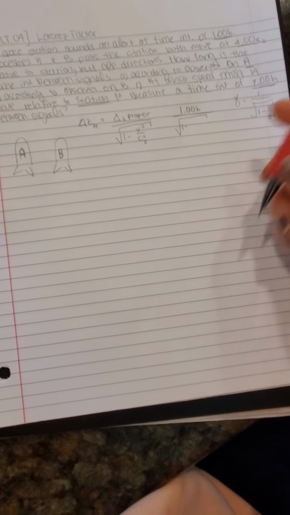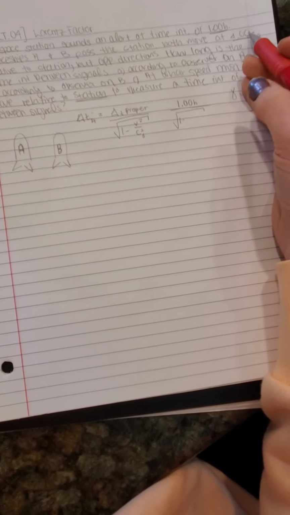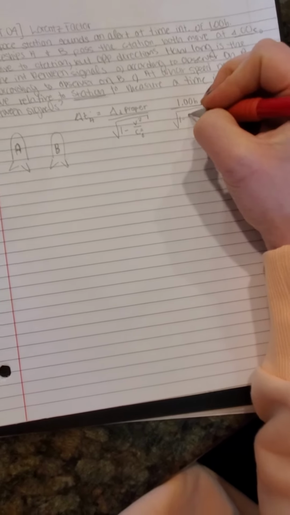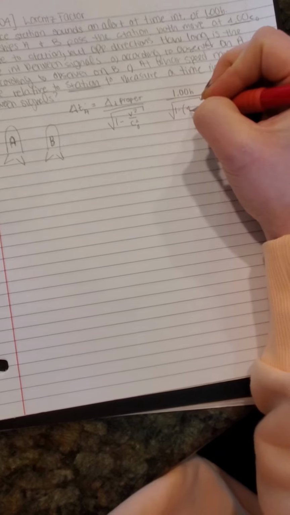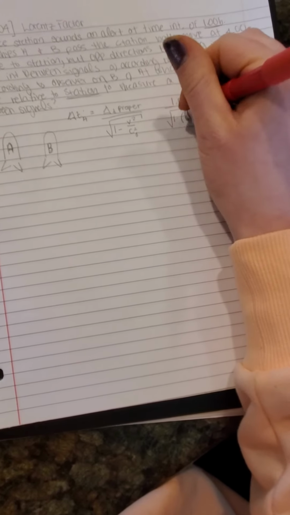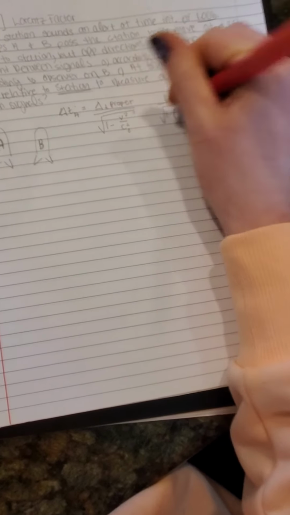Okay, so 1 minus, in this case... I should always have my calculator out.